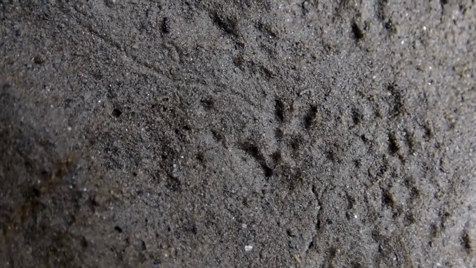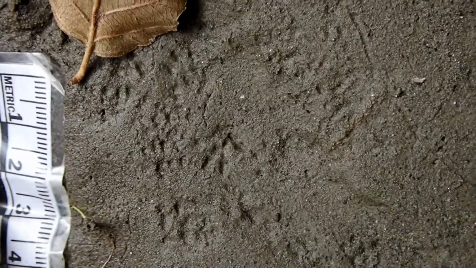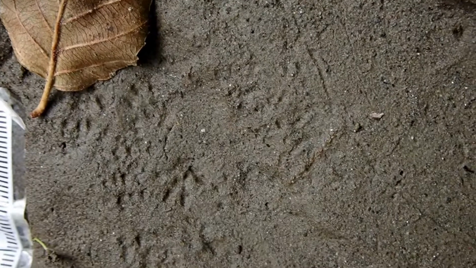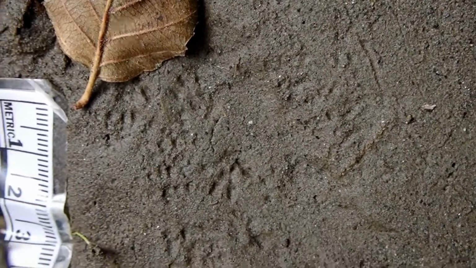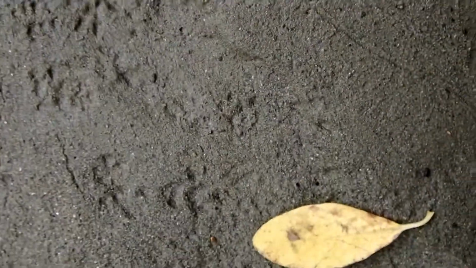which I will spin the camera around so you can see it right side up. 4 toes and very tiny little pads indicate that's a mouse track. That's typical of all your rodents to have 4 toes on the front and 5 toes on the hind. Okay, there's a size comparison for you. Very small.